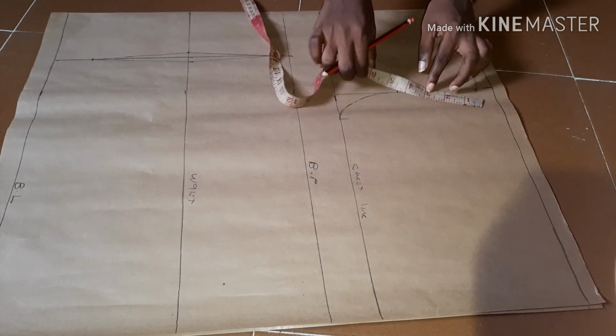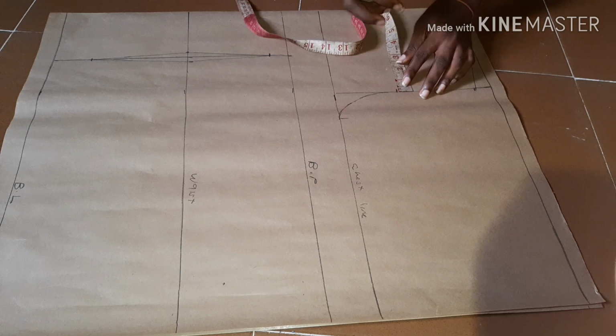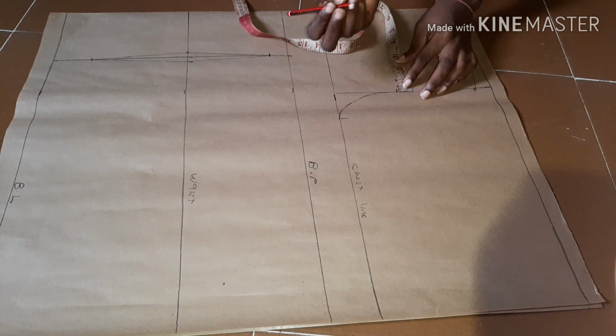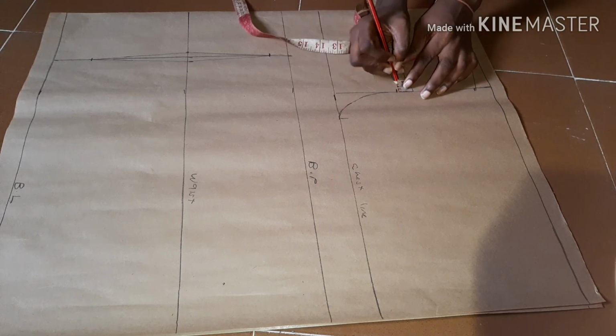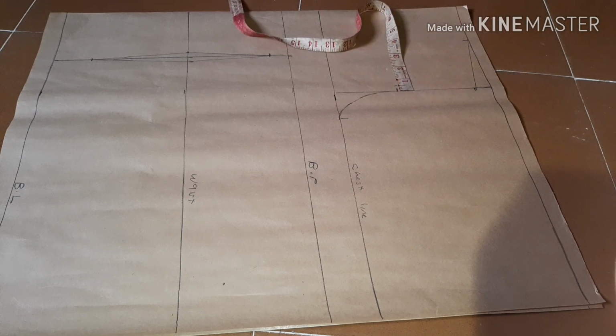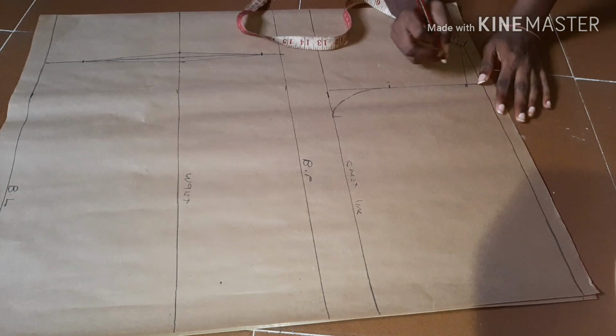From that 4.25, you come in by 1 inch. Why you come in by not 1 inch? 1 inch is too much. You come in by ½ an inch. Why I came in by half an inch is because for the armhole area, the front part is deeper than the back, so you create a gentle slope to meet.